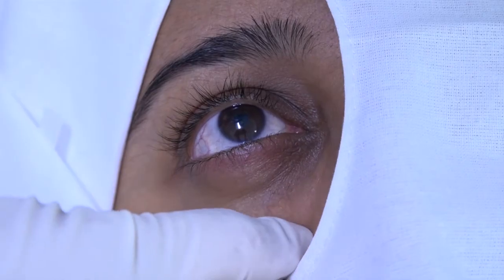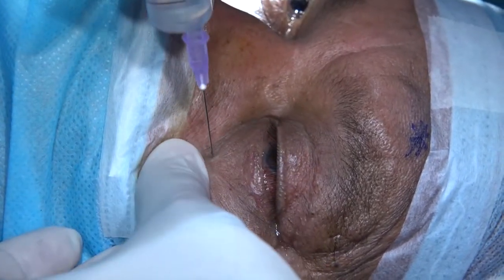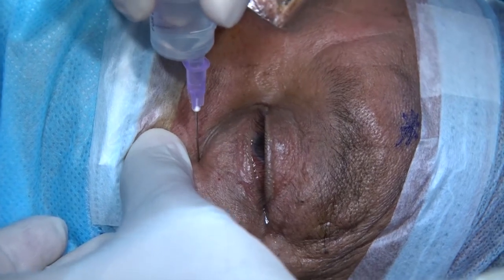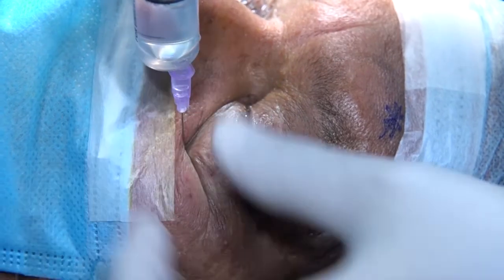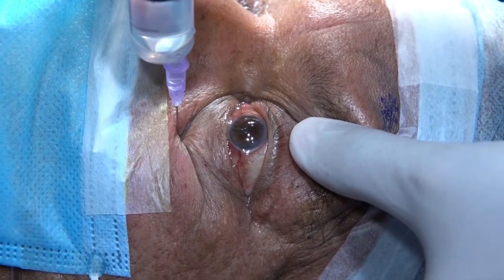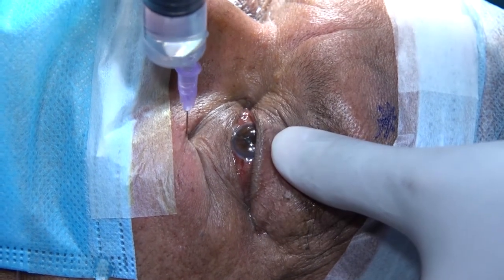For giving an infraorbital block, the infraorbital foramen is palpated about 1 cm below the inferior orbital rim at the junction of medial 1/3 and lateral 2/3, and a volume of 2 ml of the anesthetic agent is injected.